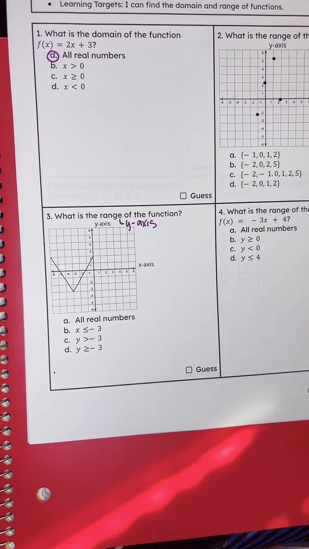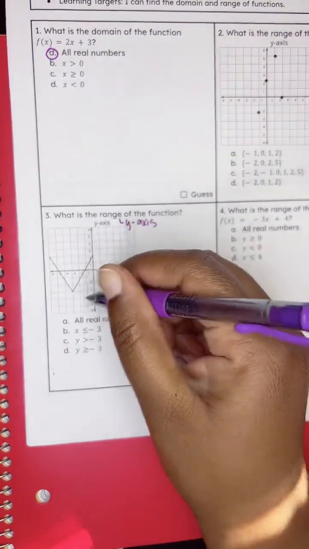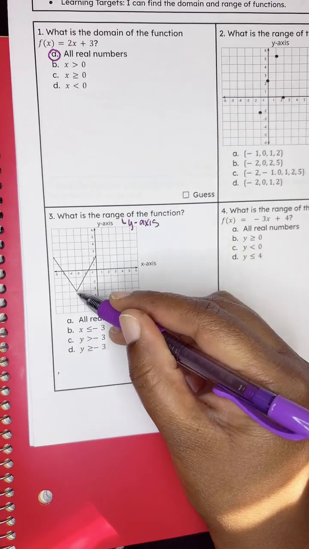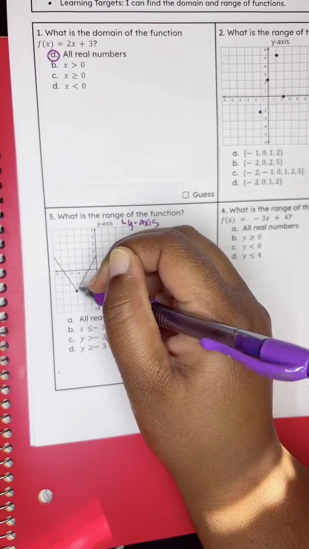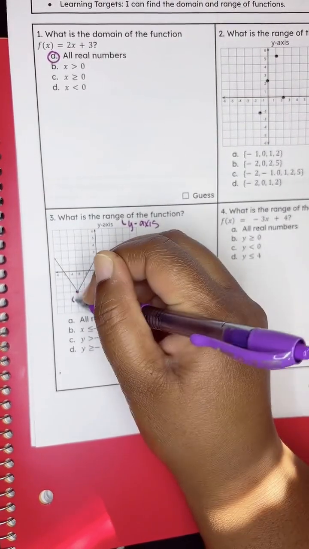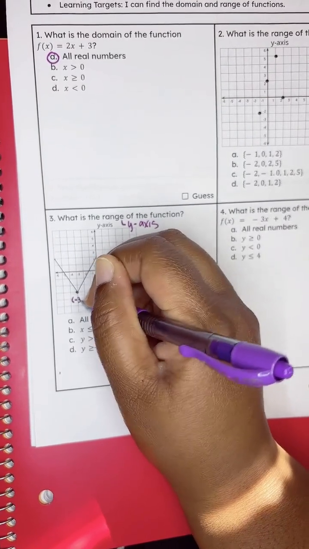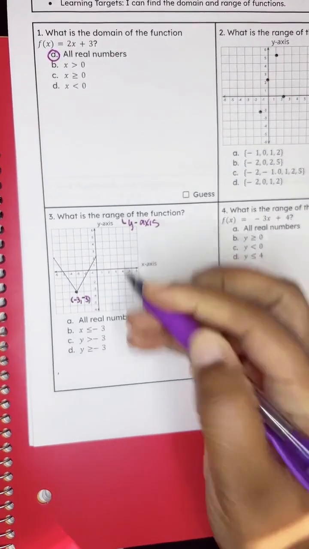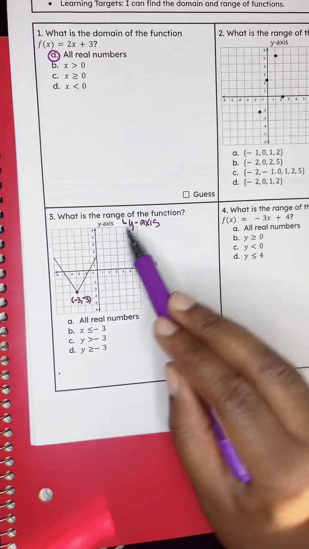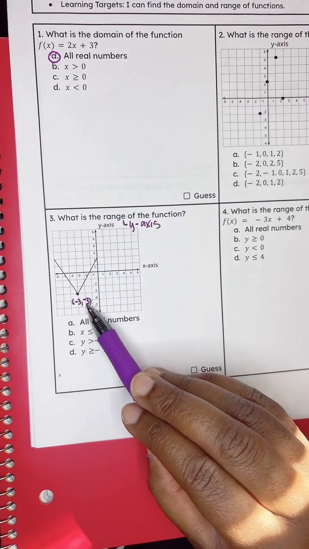Good, you guys. So if we look here, we're looking at the y, okay? We're looking at this point right here. This point is -3 on the x and -3 on the y, okay? Now, when we look at the range, we're only looking at the y's.